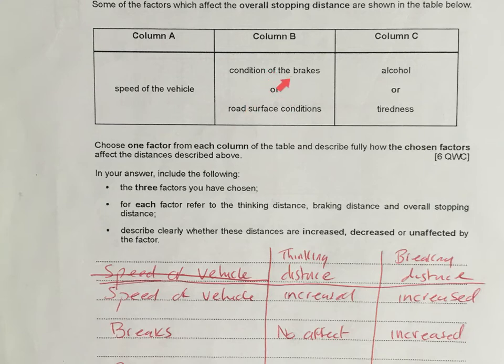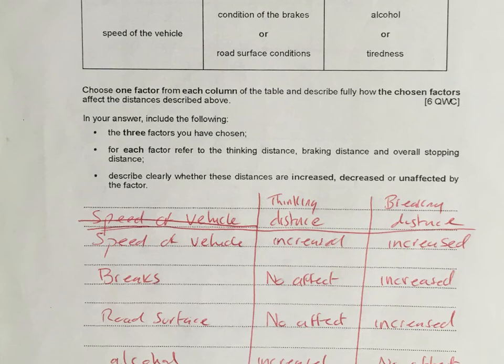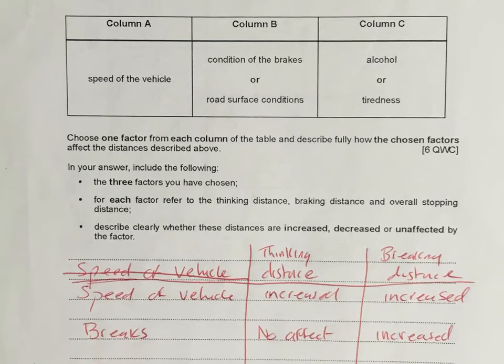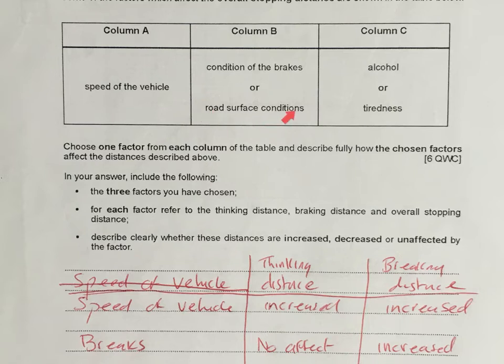So I think what it wants you to do is the condition of the brakes. And I guess what I need to say if I'm doing a 6 marker, if the condition of the brakes are poor, then it's going to obviously increase braking distance. And if the road surface conditions are poor, so like wet and icy, it's going to increase braking distance. And then this column is all to do with your thinking distance, really. So again, if I've had alcohol, it's going to increase my thinking distance, the time it takes me to think about the hazard. And with tiredness as well, again, it's going to increase my thinking distance.